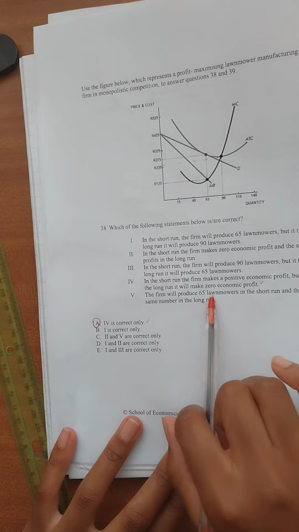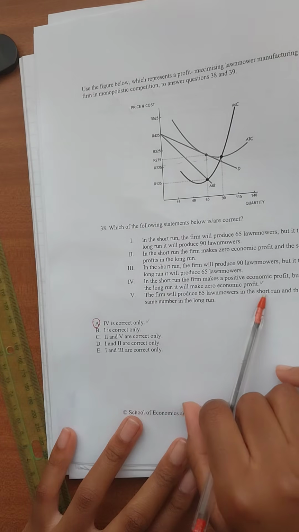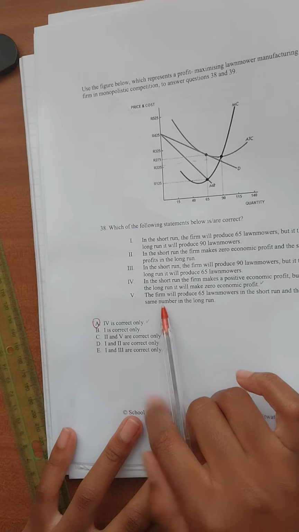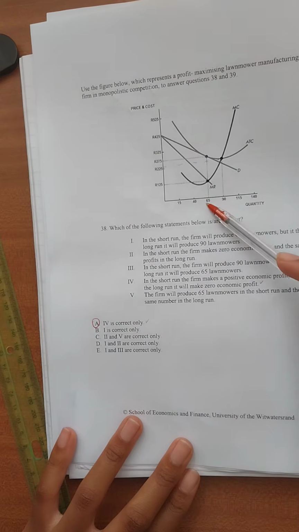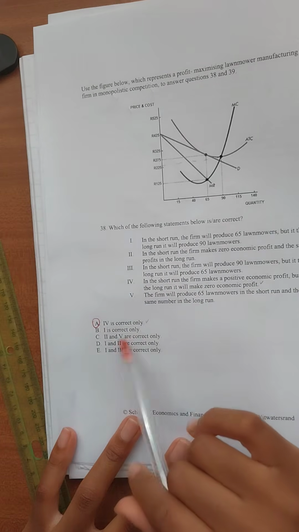The firm will produce 65 loan owners in the short run. No, remember, in the short run, this is the long run and they are producing 65. So the correct answer is IV only, which is A.